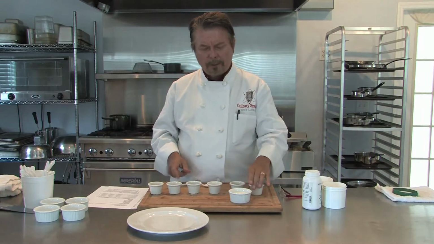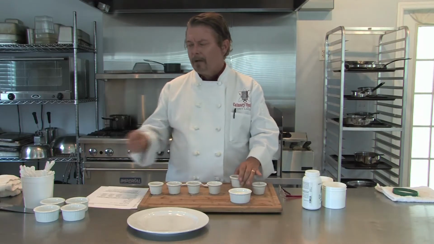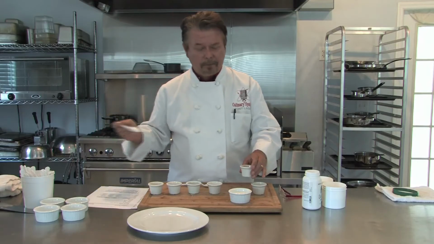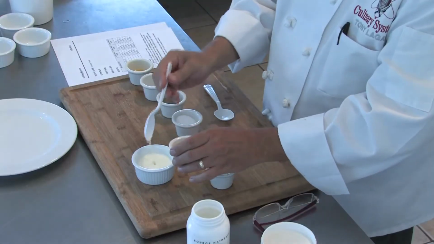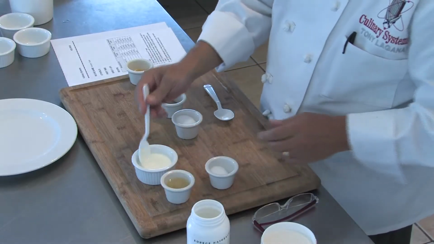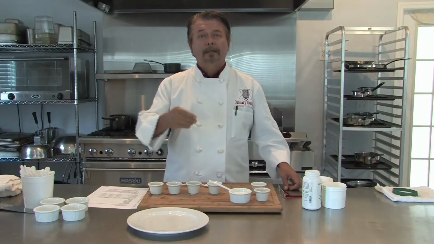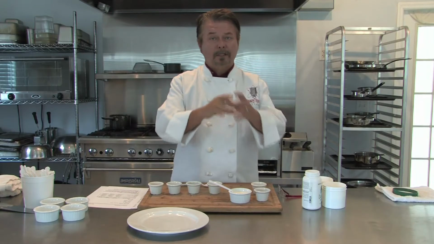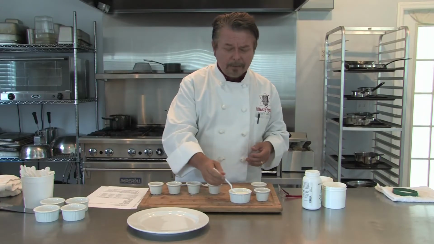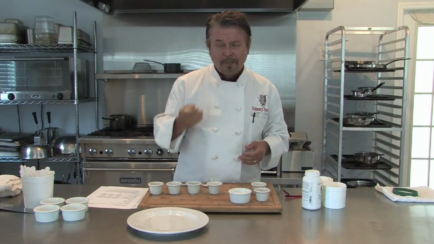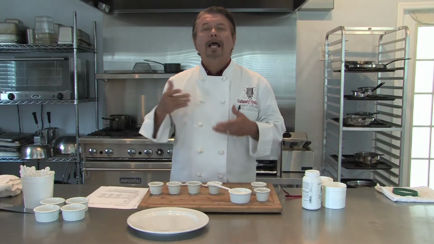Then I want to acidify my flavor. So I'm going to add a little bit of lemon juice to that same cream to see the impact that the lemon, or the acid, has on this salty cream that I have. Now, when you take that and then you taste, what happens to the product?